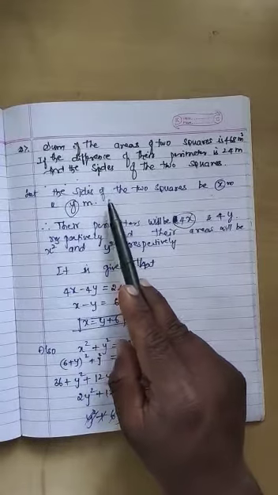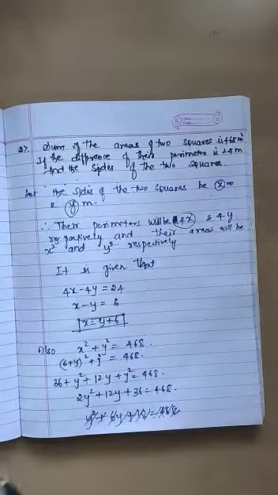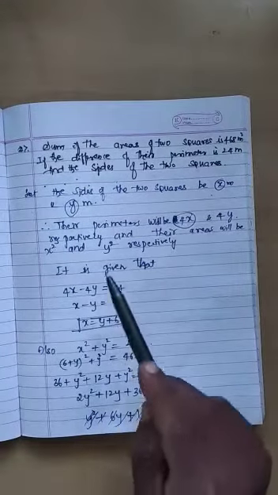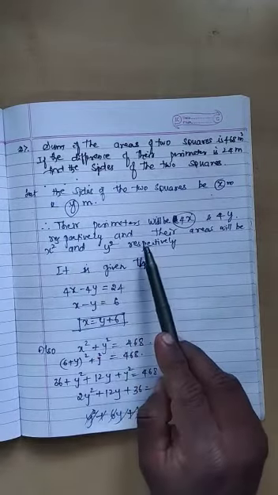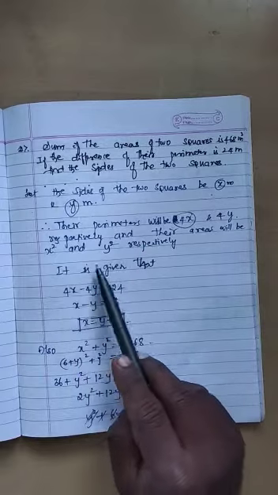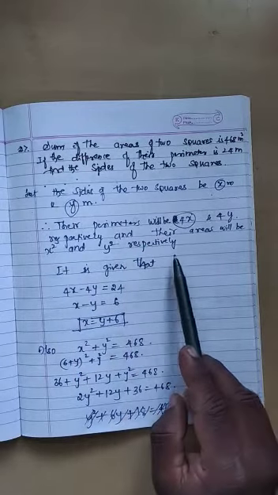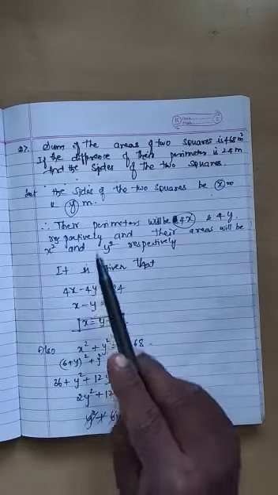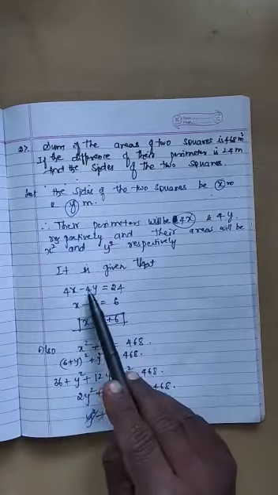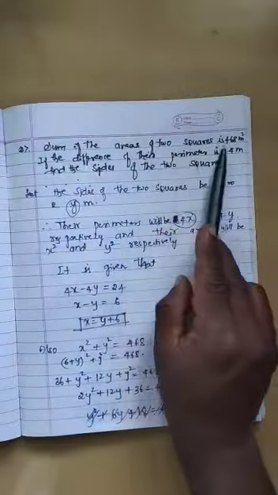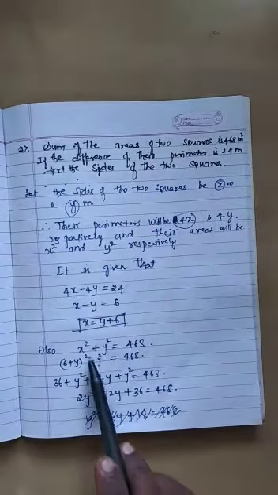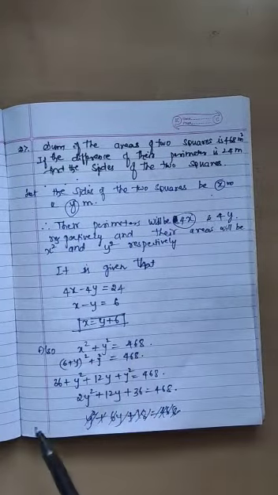So the sides of two squares be x and y meter, their perimeters will be 4x and 4y respectively, and their areas will be x square and y square respectively. It is given that the sum, which is nothing but plus, of the areas of the squares, that is x square plus y square, is equal to 468.